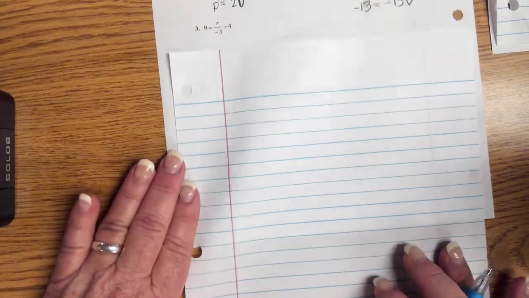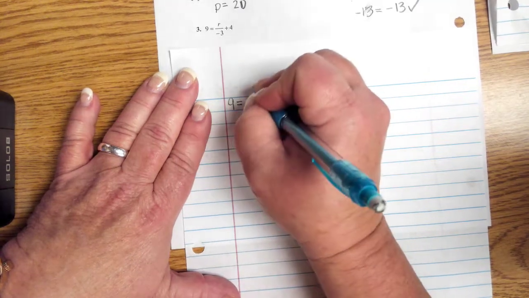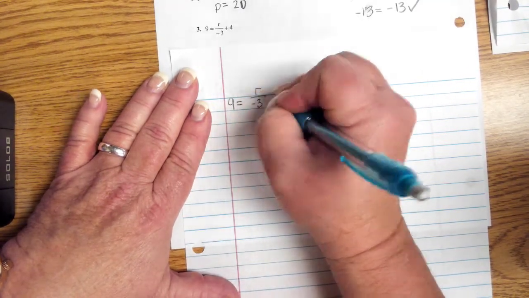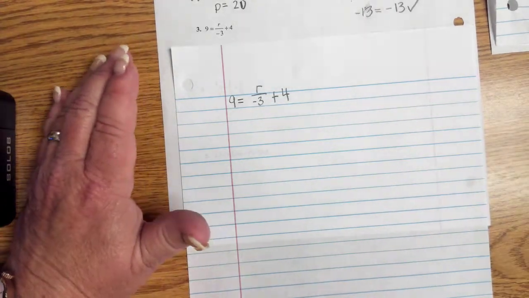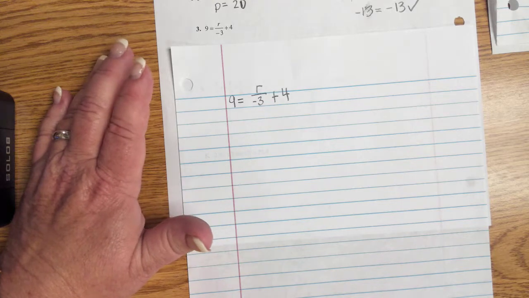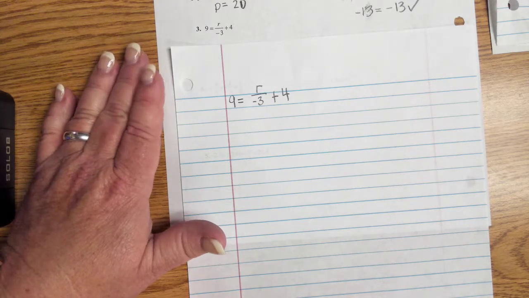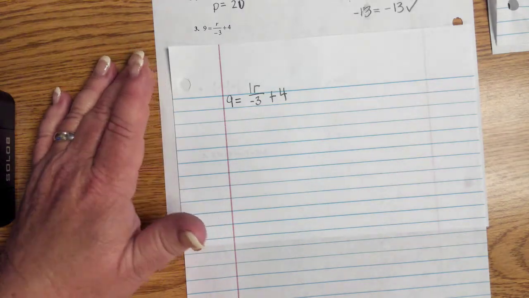The reason I handed you a piece of paper is because we've got these inverse operations, and I know that we've done them because you and I have done them, but we're going to look at it a little more. 9 equals r over negative 3 plus 4. Okay? What's in front of the r? 1.